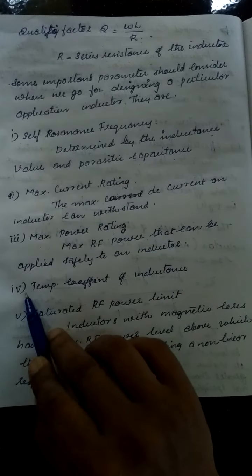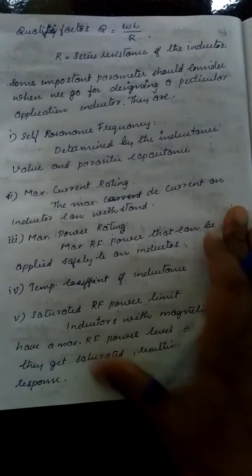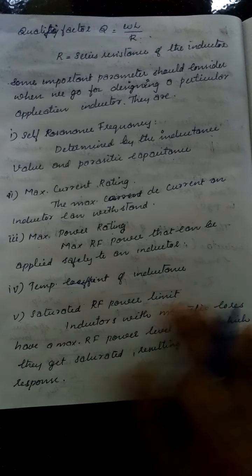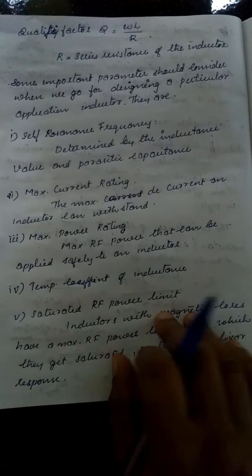Then the next point, the fourth point, is the temperature coefficient of the inductor. The temperature coefficient means the temperature dependence of our inductor. Then the fifth point will be the saturated radio frequency power limit.